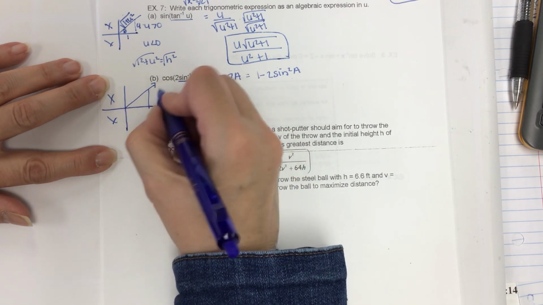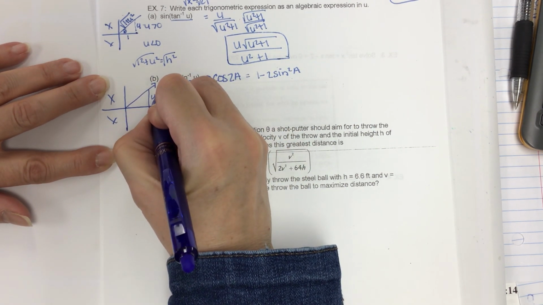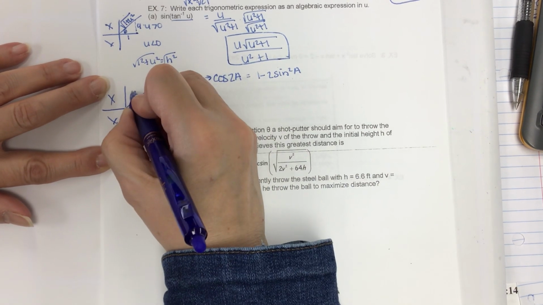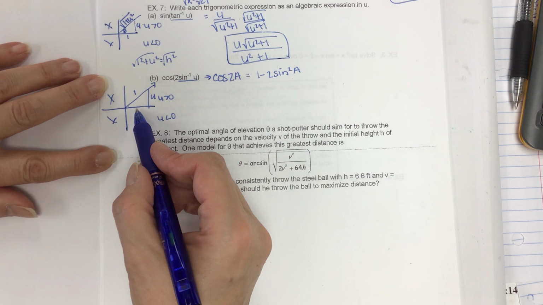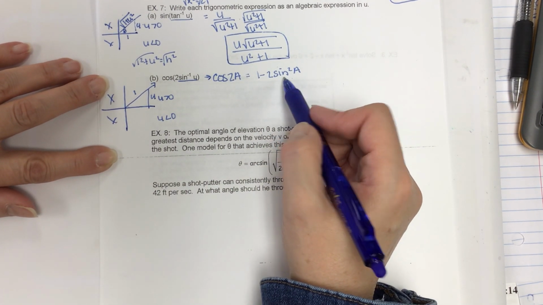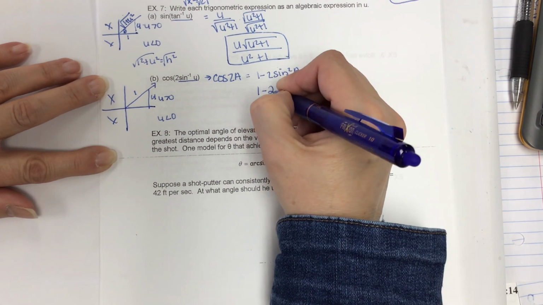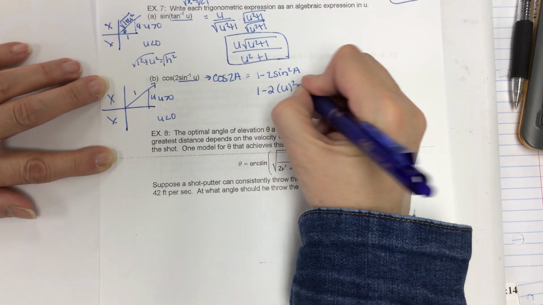Here, sine is opposite over hypotenuse, so u and 1 here. Now, do I even really need this other side? No, because I'm looking at sine here, right? So 1 minus 2 times sine squared is just u squared.